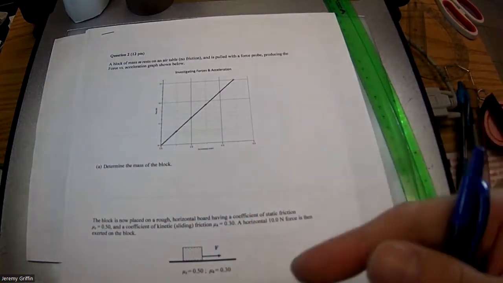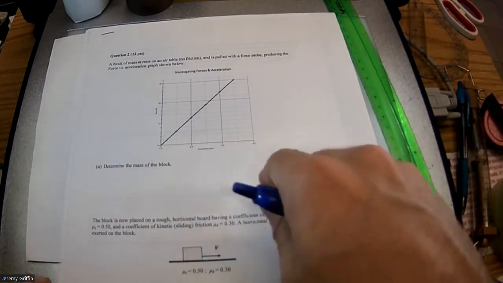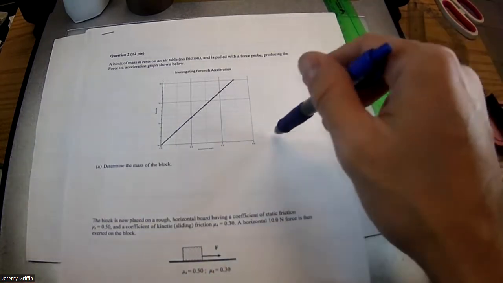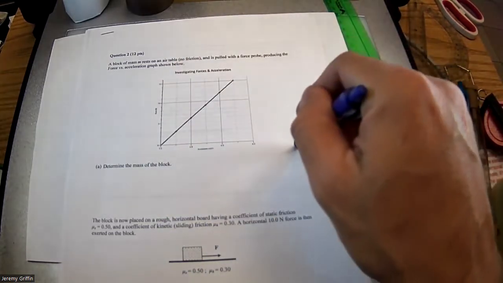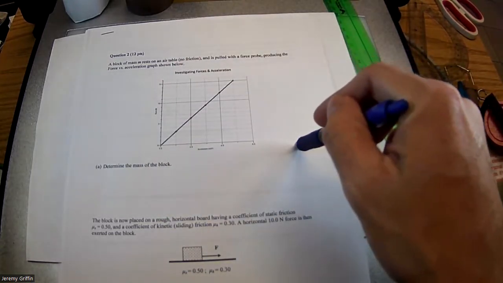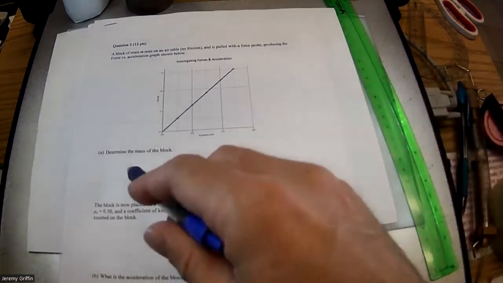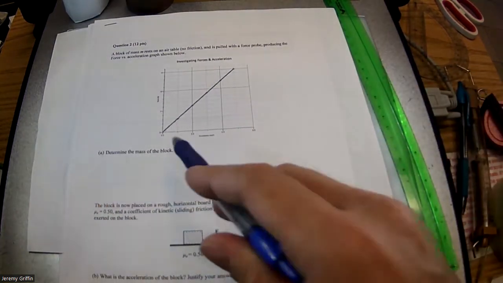Now, if you think about cause and effect, maybe we want to flip those axes, what's the independent or dependent variable. But actually, I like the way they put force on the vertical and acceleration on the horizontal, because that aligns with the formula that's going to help you answer this question very quickly. Determine the mass of the block.